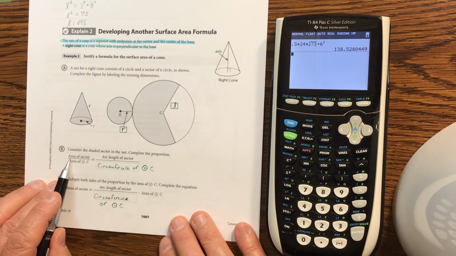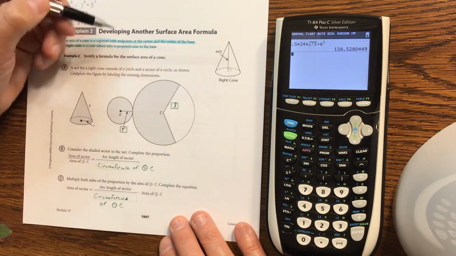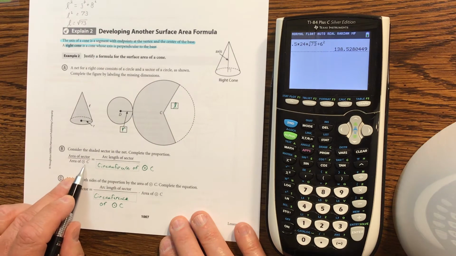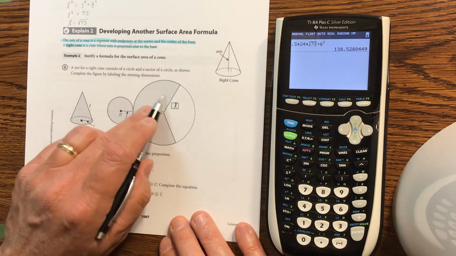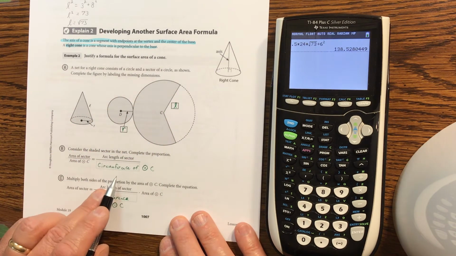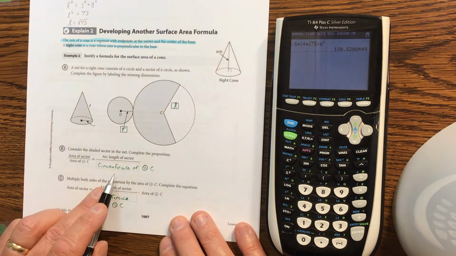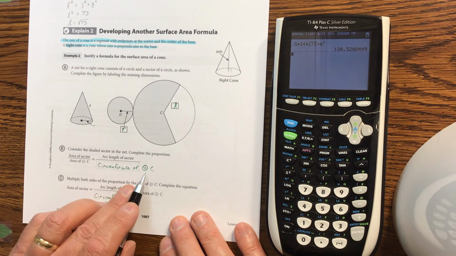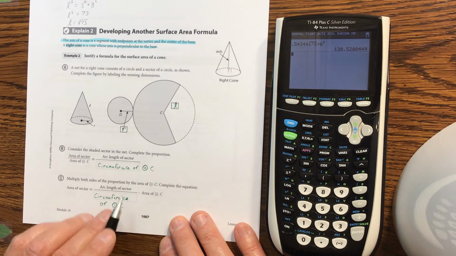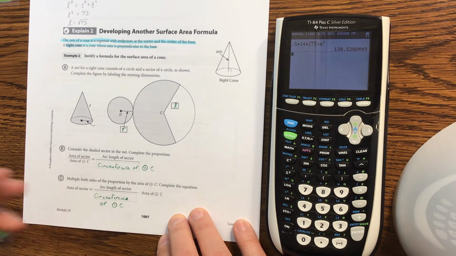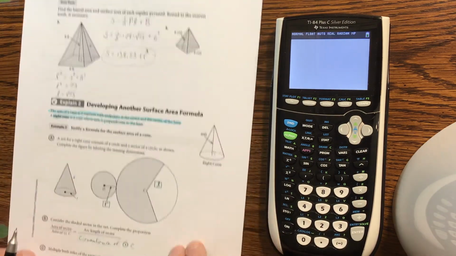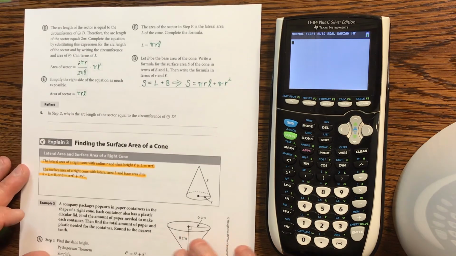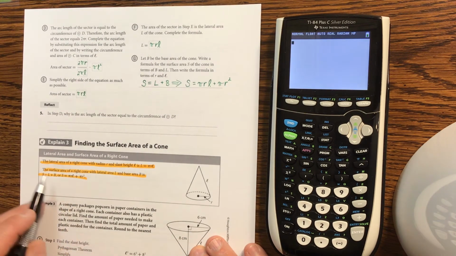So the area of the sector, in other words, this part, divided by the area of the circle C. So here's your whole circle. The area of the sector is the gray part, okay? And to find the area of circle C, it's the circumference of C. This is something we probably talked about in previous chapters. You guys can follow this, but if you go over here to the formula, this is all you need to know.